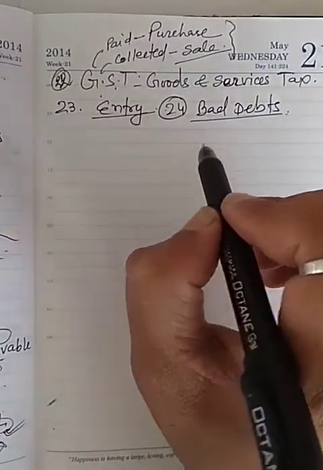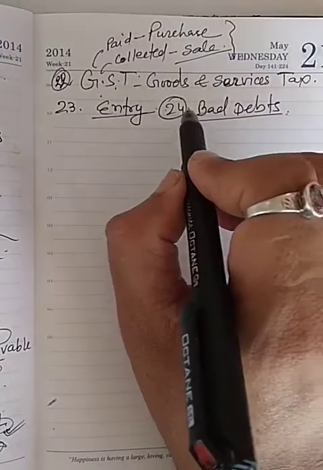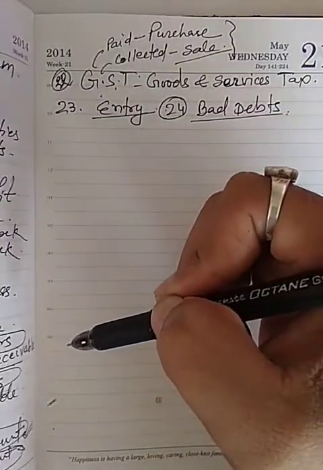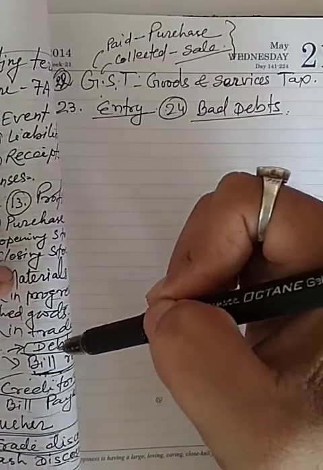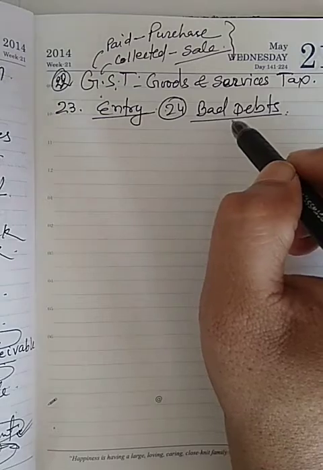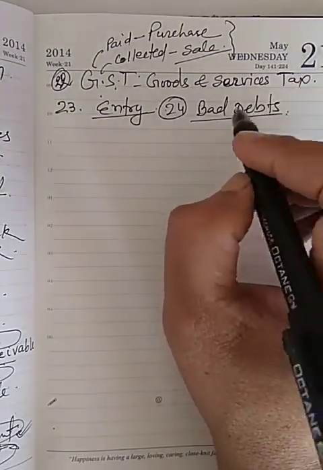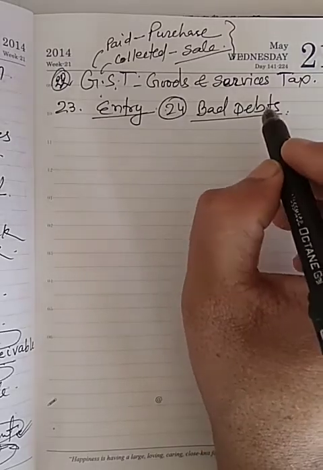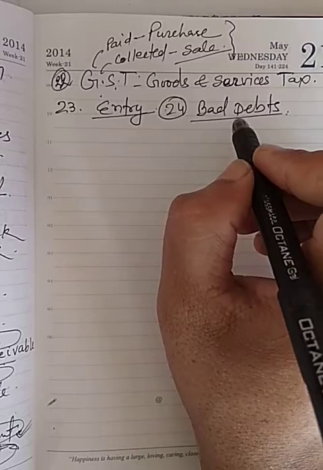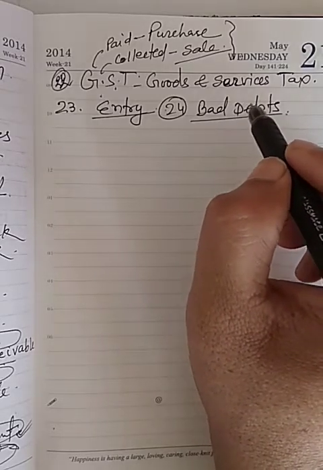It is the amount that has become irrecoverable from a debtor. When amount is irrecoverable, then it is known as bad debt. It is a loss for business because the debtor has already become insolvent.